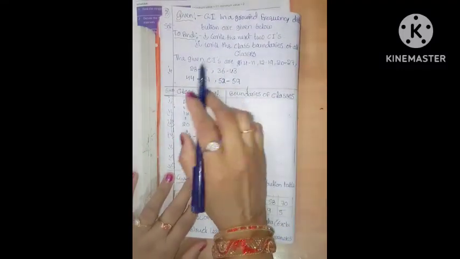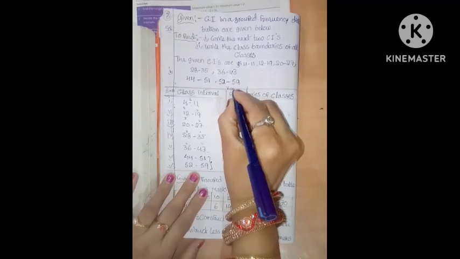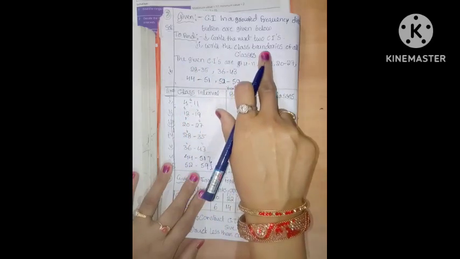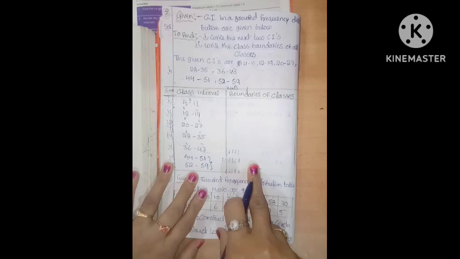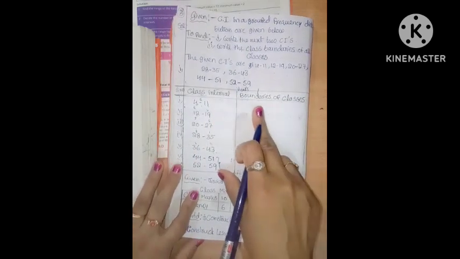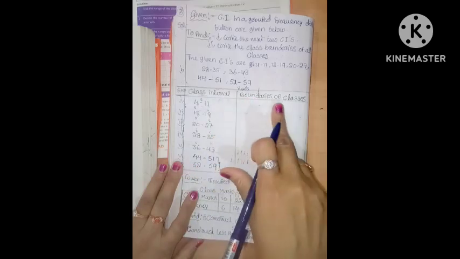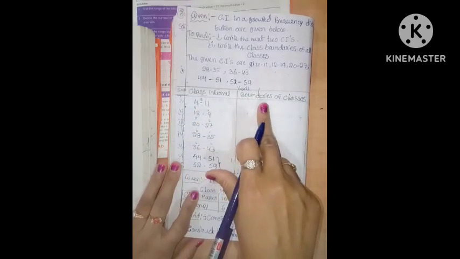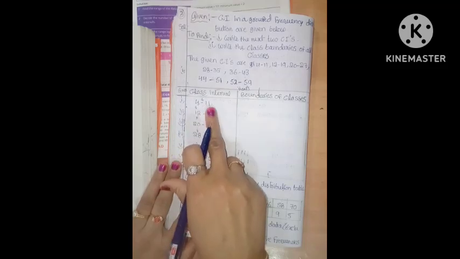Next, second question solution. What is the second question? Write the class boundaries of all classes. To write it: first column is serial number, next class intervals, boundary of the class intervals. First class interval, boundaries of the classes. This is the lower boundary, this is the upper boundary.